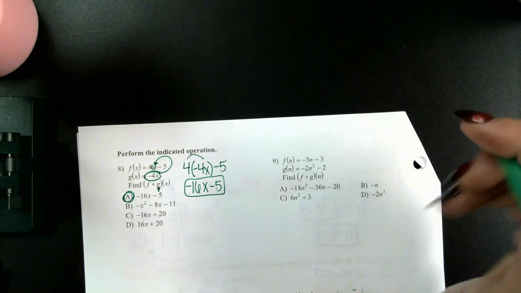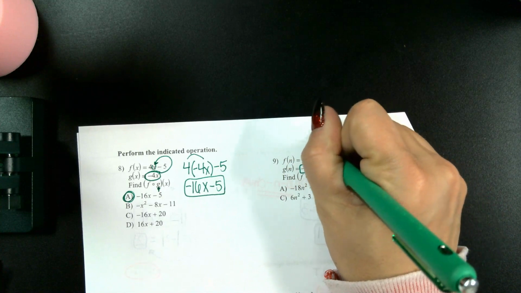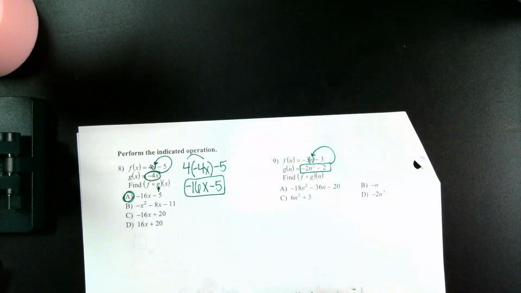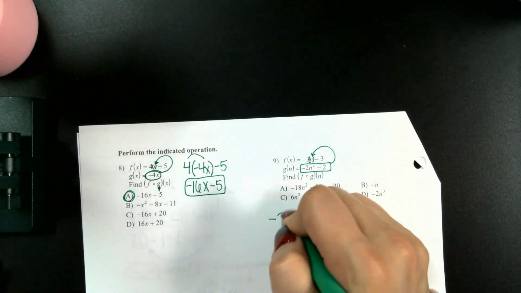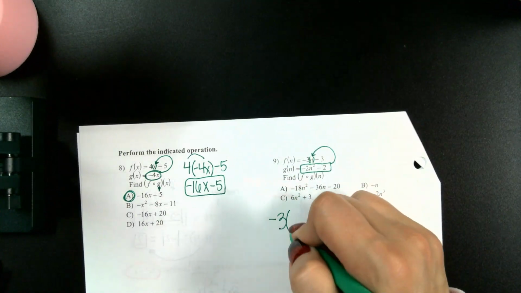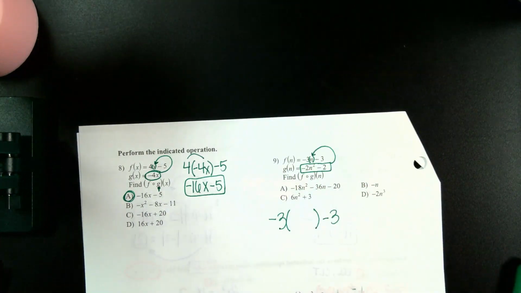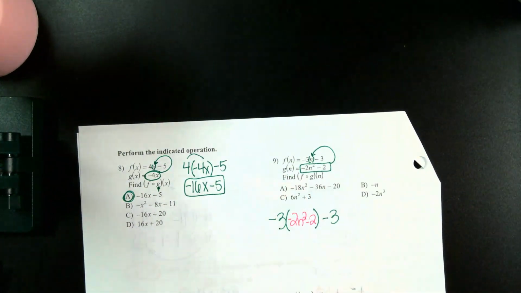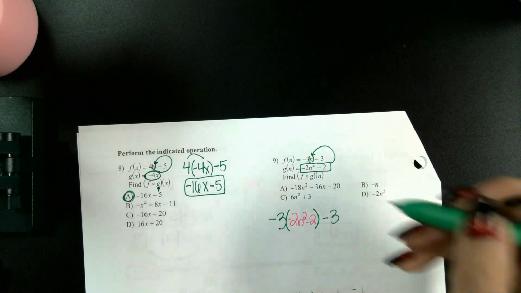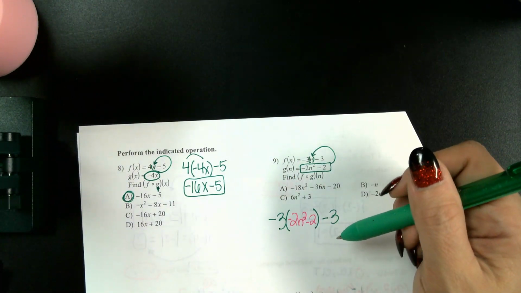And then for number 9, they want us to plug G into F, where that n is. So originally, this is what I had. I had a negative 3n, but I'm taking n out and putting what in its place? Negative 2n squared minus 2, yep. And then I'd still have that minus 3 at the end. Like, you can't forget about the rest of the function f.